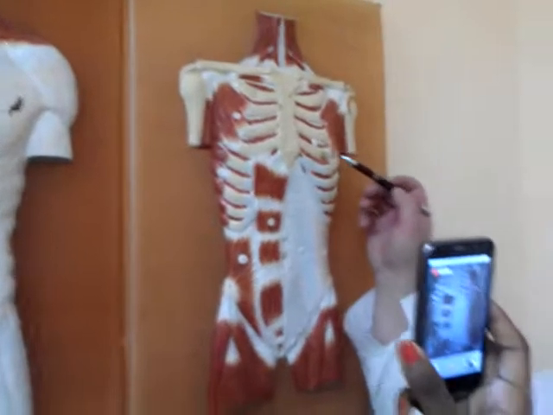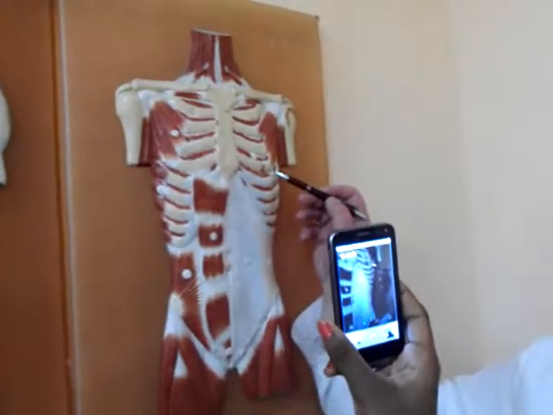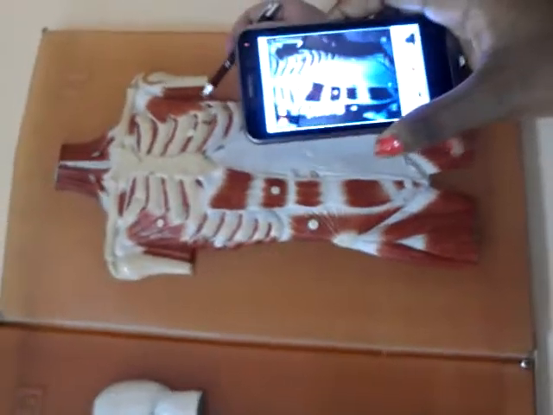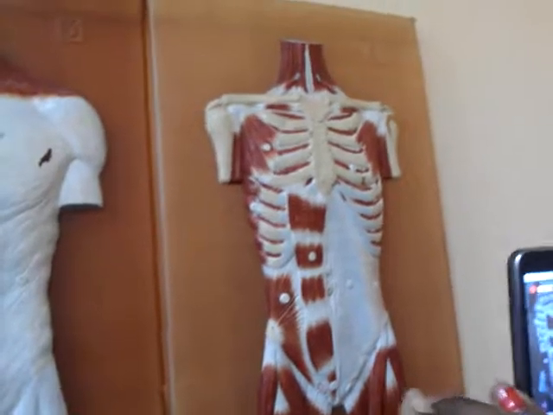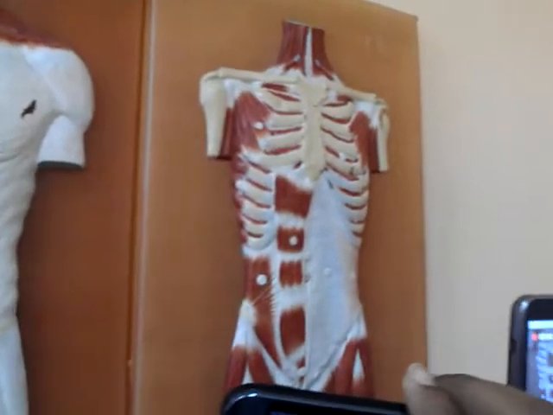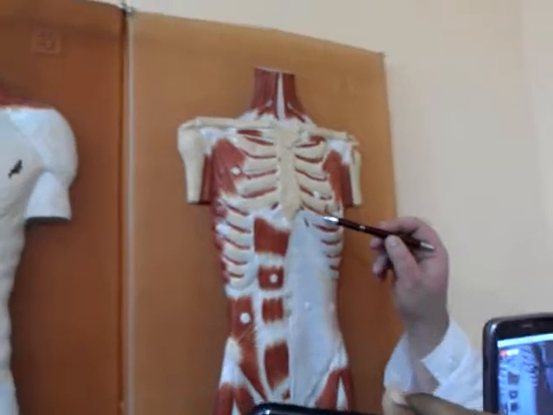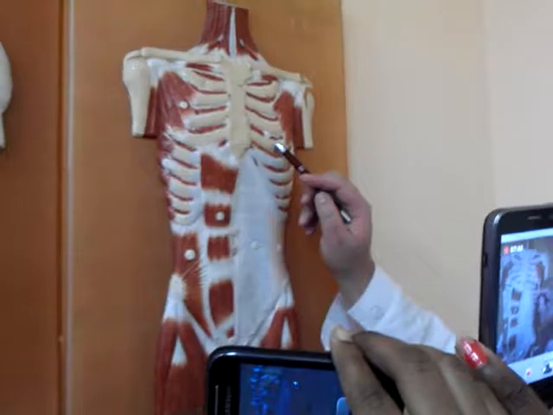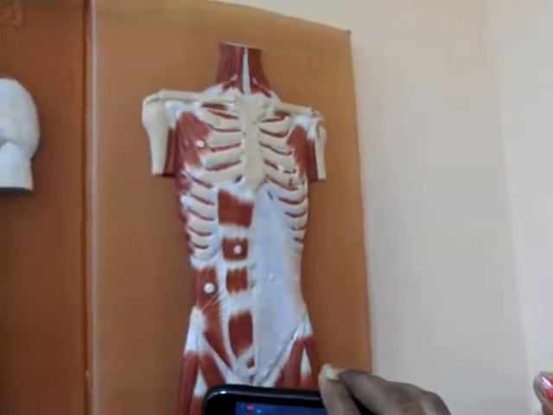For example, external muscles start from lower border of upper rib and attach to upper border of the lower rib and pass downward and forward. Internal muscles, Musculi intercostales interni, start from upper border of the lower rib and go upward and forward to lower border of the upper rib.